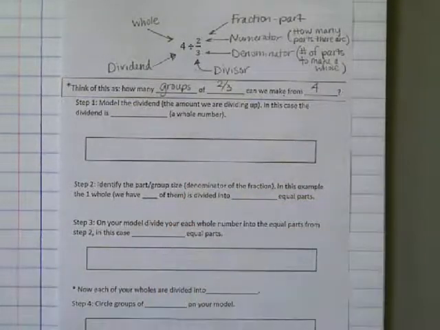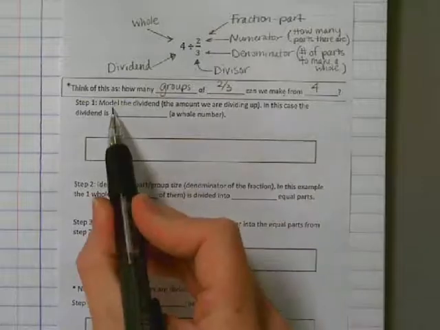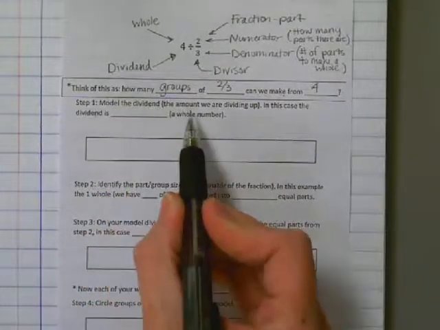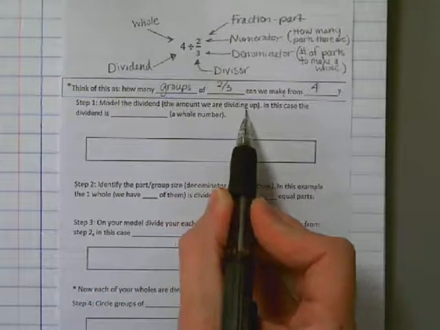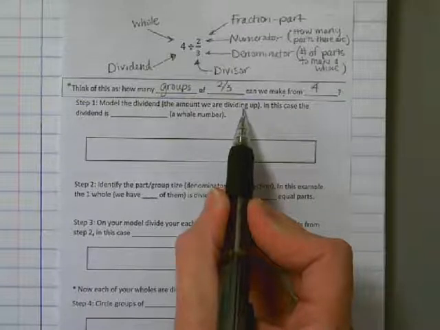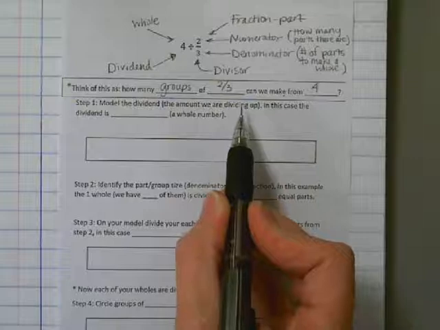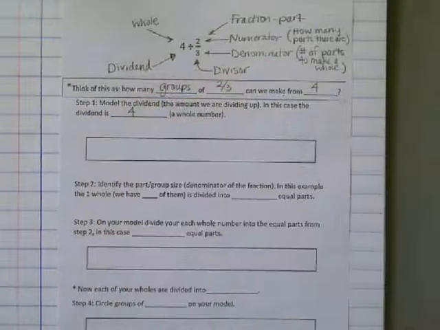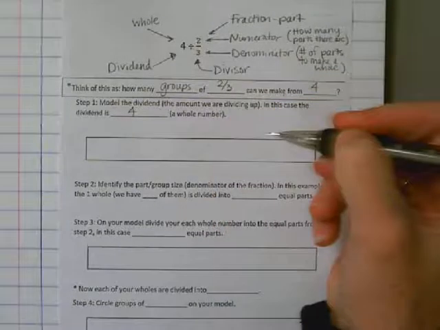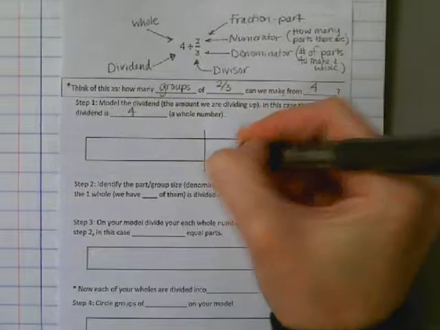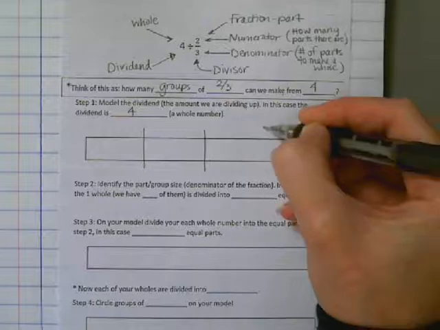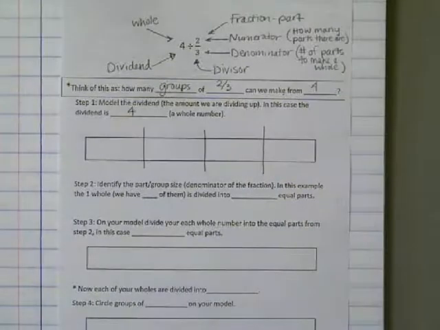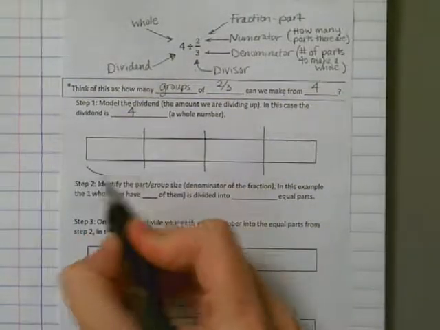So step 1 tells us, model the dividend, the amount we are dividing up. So what is our dividend in this problem? What is it? 4, right? So in this case, we have 4, and that's our whole number. So right now, I'm going to take this tape diagram, and I'm going to put it into 4 groups.